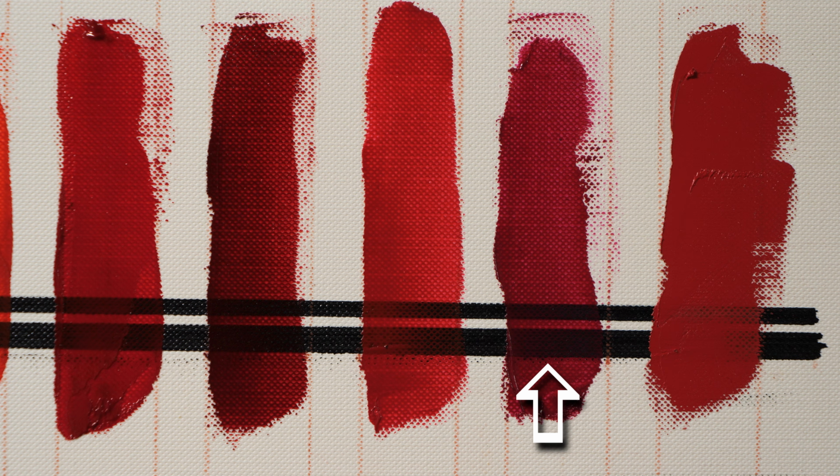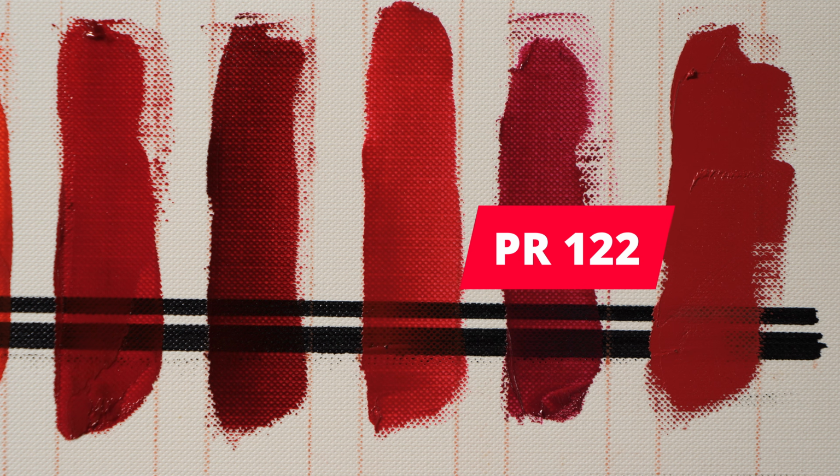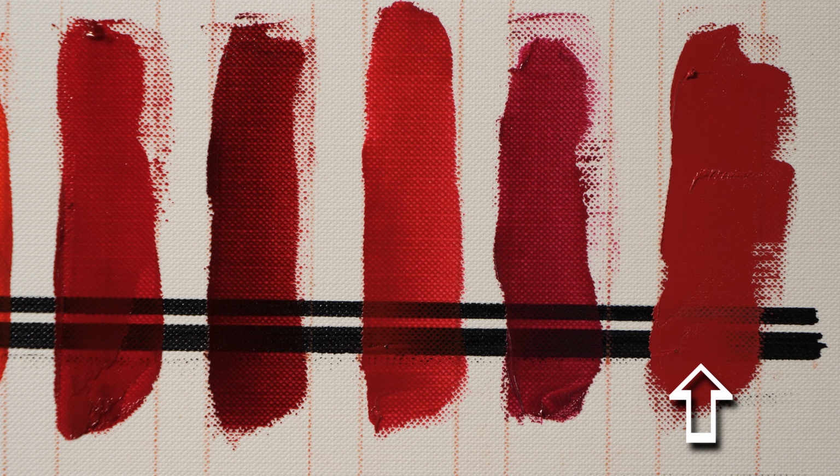Then a classic magenta from Old Holland from the pigment PR122 quinacridone magenta. It's very color strong, very cool, and I personally use it very rarely, and then only for accents in mixtures. As the last paint I've chosen a Cadmium Red PR108 again, here a Cadmium Red Deep from Old Holland.